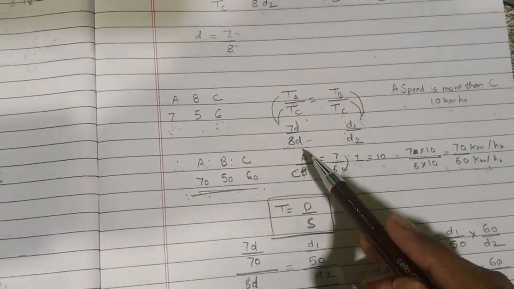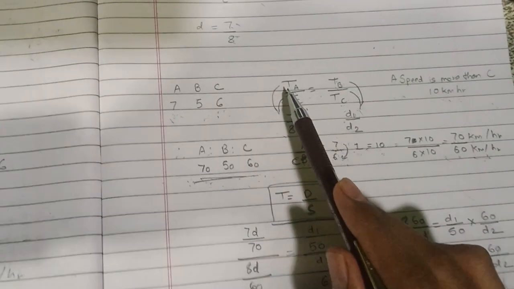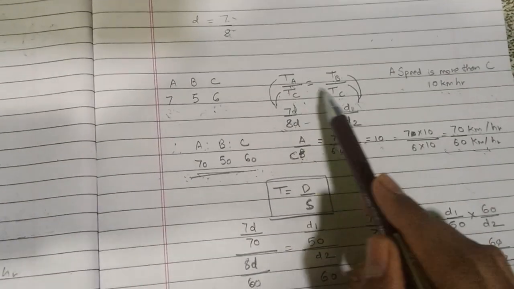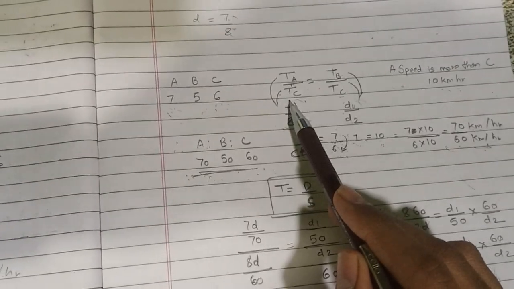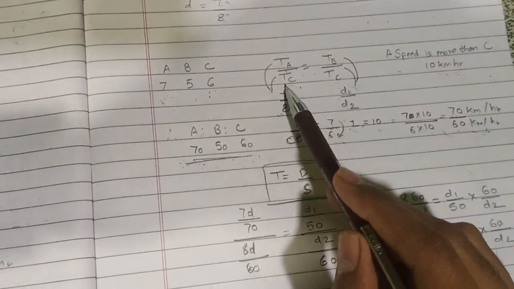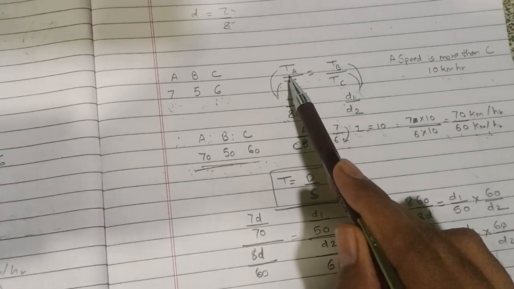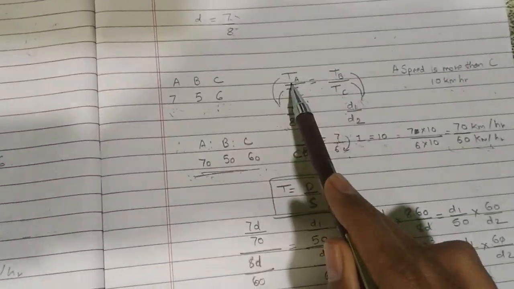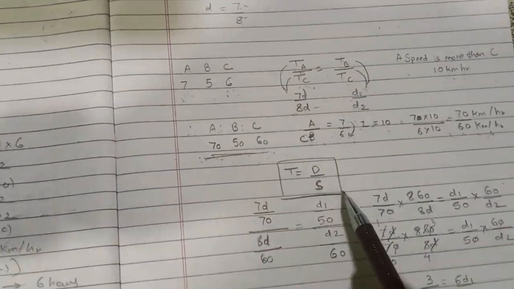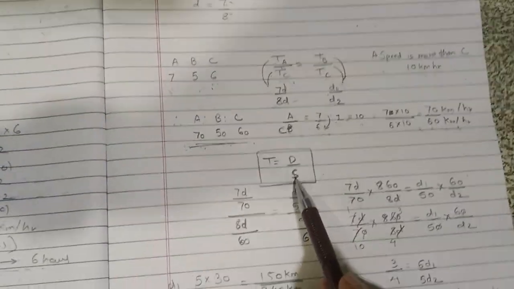Now in this question, one more important thing is the time taken by A and C, which I have already explained just a few minutes ago. What is the formula of time itself? That is distance upon speed. Very easy.